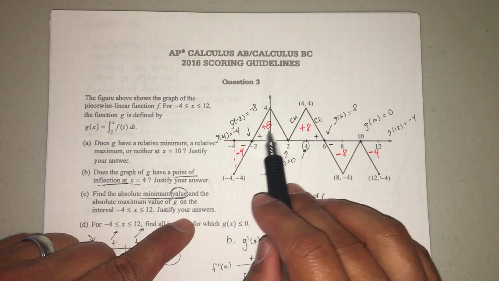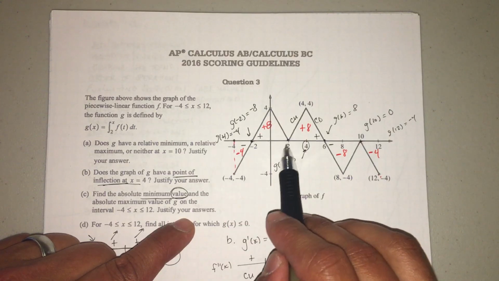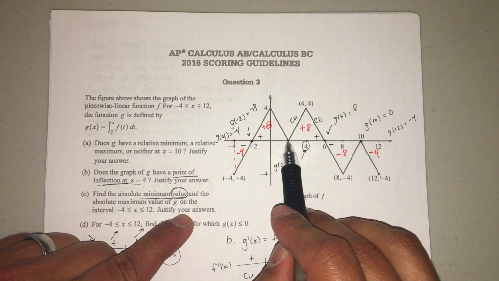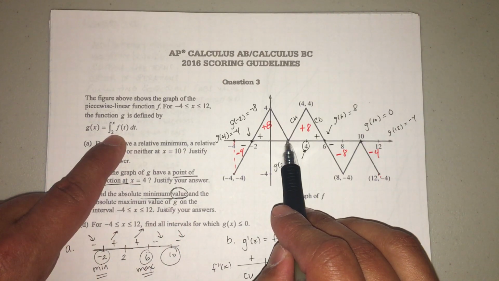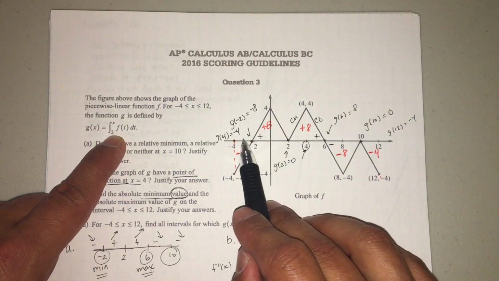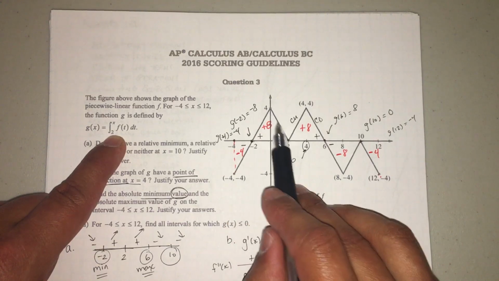Now be careful. I know it says positive 8, but remember, we found the value of negative 2 is negative 8. The value of 2 is 0, because here it doesn't travel. But remember, we went from 2 to negative 2. We went backwards. See, that's how I get that negative. So this is actually a negative, and this would be a negative.